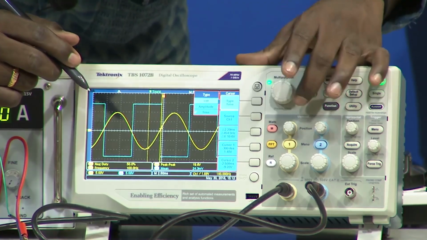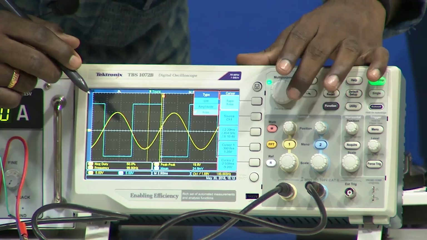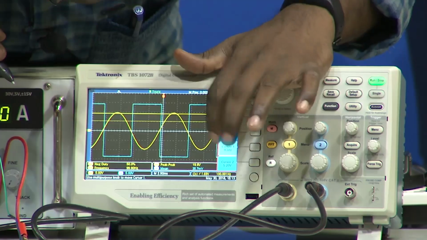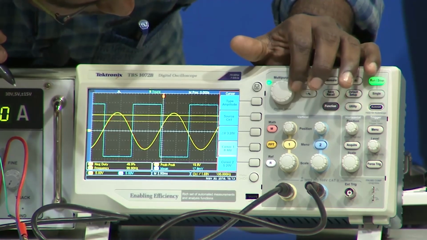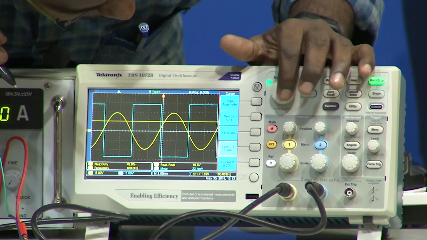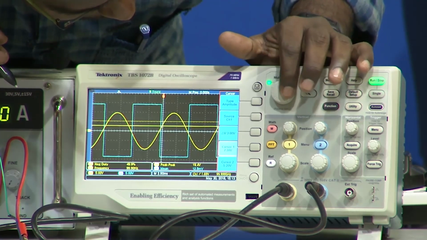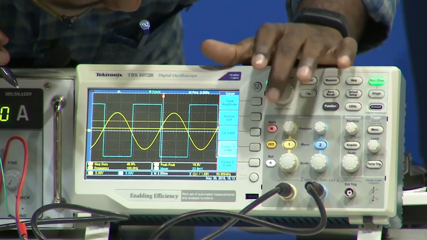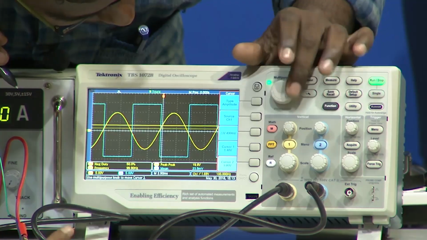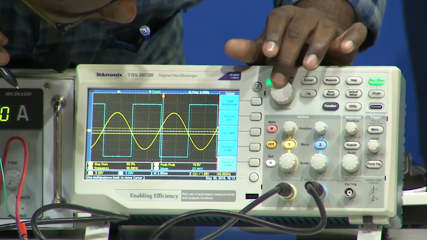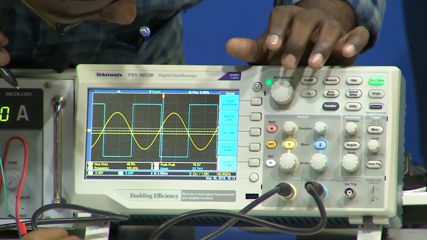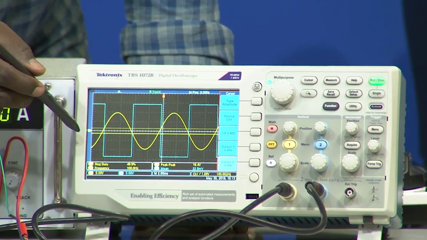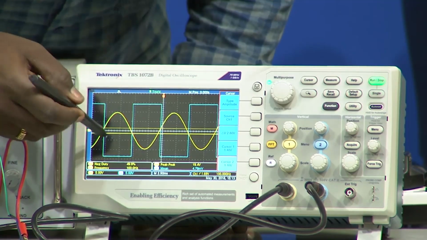So, I will go to the cursors, and rather than taking time, I will make them amplitude cursors. For cursor 1, it should be plus 1.35, approximately 1.4. Then I will go to cursor 2 and make it minus 1.35, approximately 1.4 or 1.2. So, I have already created two cursors, right.